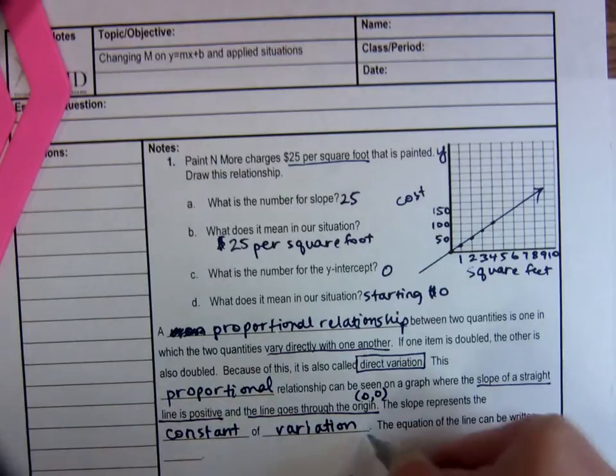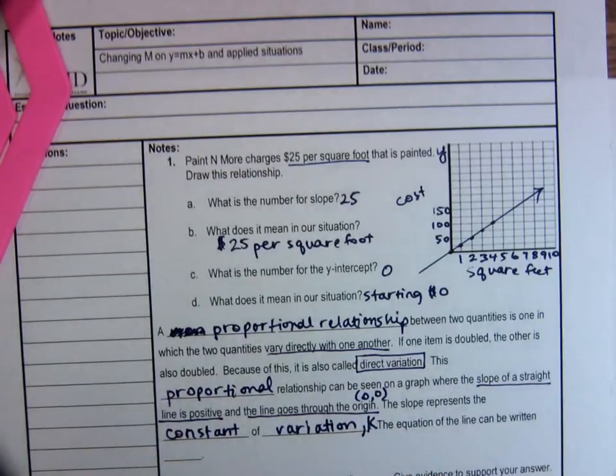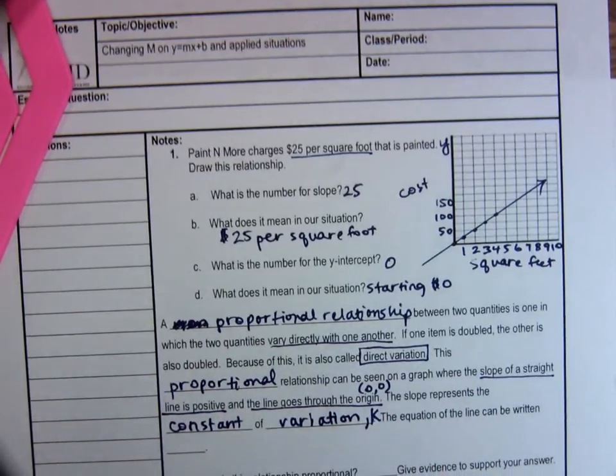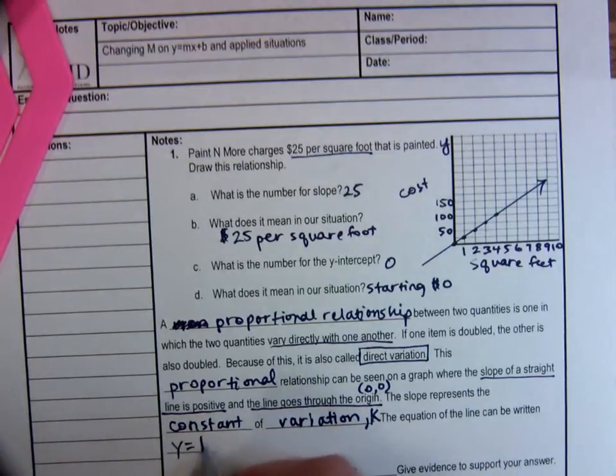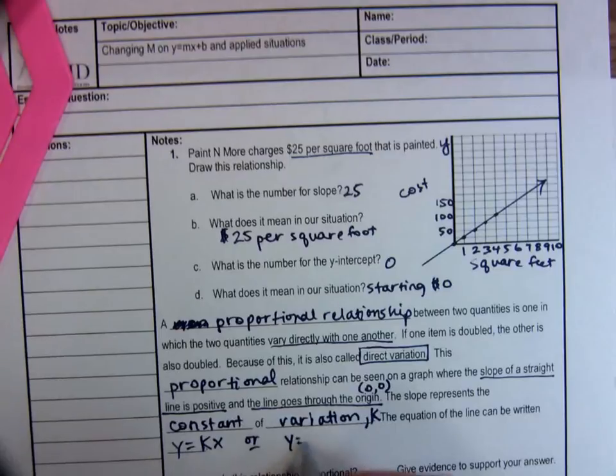And we can call that the letter k. So the equation of the line could be written y equals kx, but we know it more like y equals mx. So notice the m and the k are in the same place. The m is your slope, and that is the same thing as the k, which is the constant of variation.